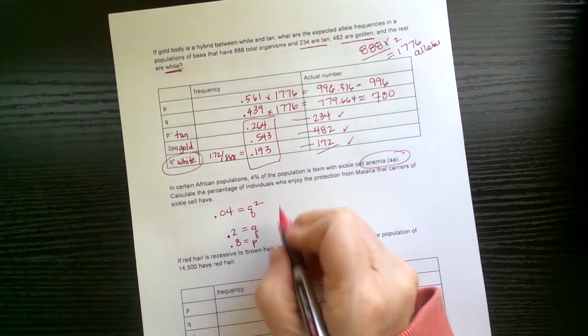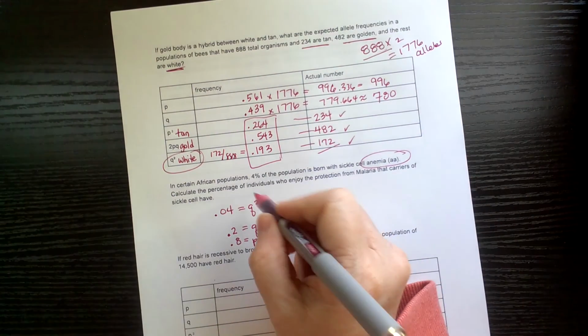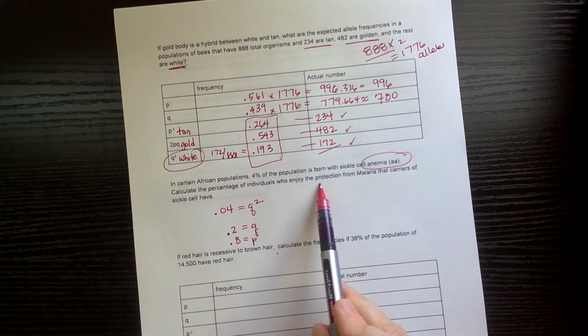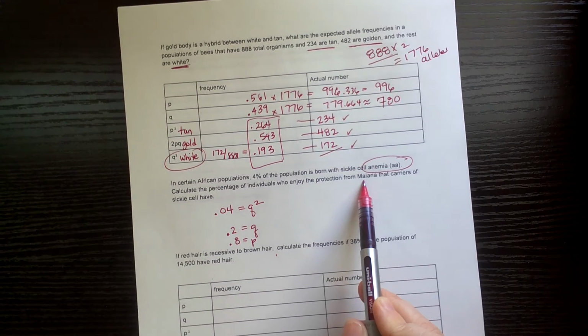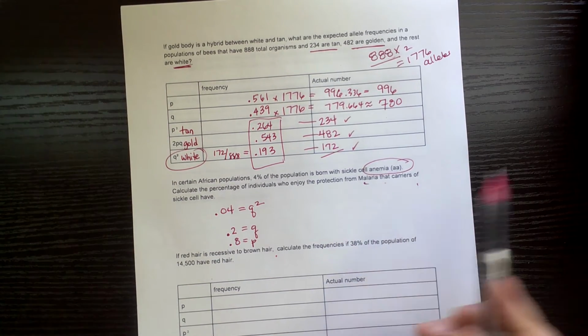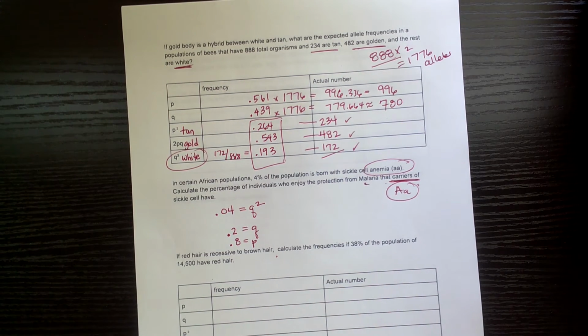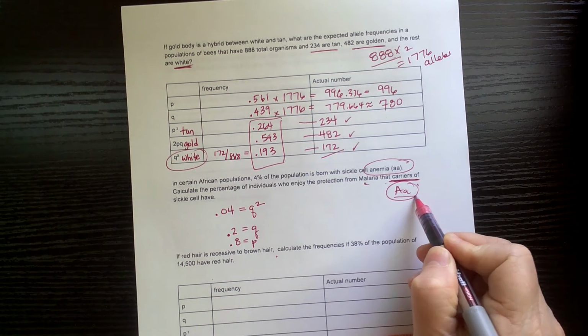And then what I want is to calculate the percent of individuals who enjoy the protection from malaria as carriers. Okay, so carriers are your heterozygous. So in this question, I didn't want everything. I just wanted to know who isn't sick but is protected, and that's going to be your big A, little a.